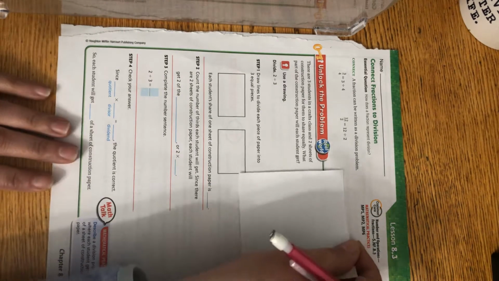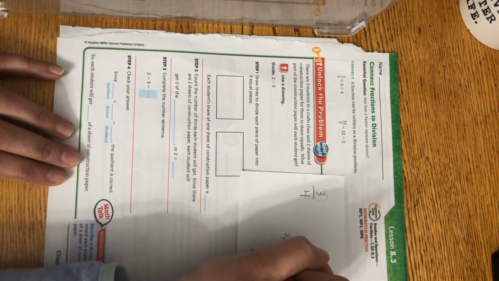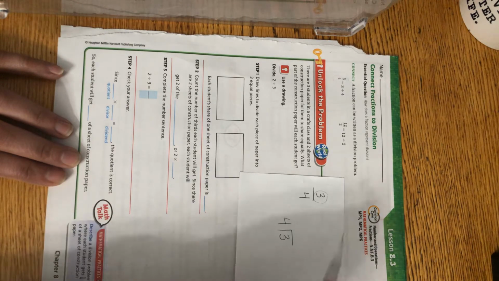So if you have 3/4, that numerator is actually your dividend, and the denominator is actually your divisor. So if you have 3/4, another way of writing that is this as your dividend. So 3 divided by 4, okay? And so that looks funny because you're like, well, 4 can't go into 3. Well, it can, because it is a fraction of a number.